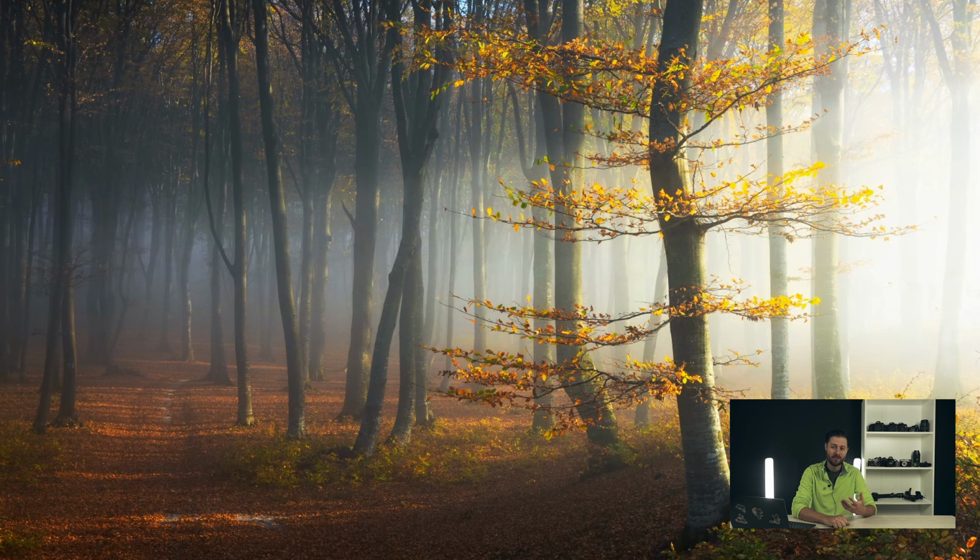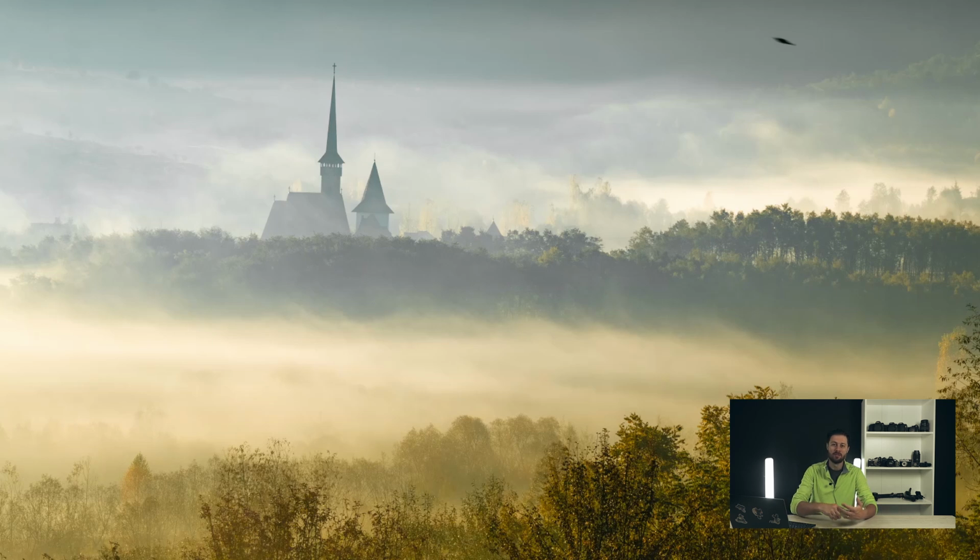And as you can see here in this photo, the light kind of invades the entire frame, and it makes it look like a fairy tale. It's like you're watching something that's not from this world. So remember that.